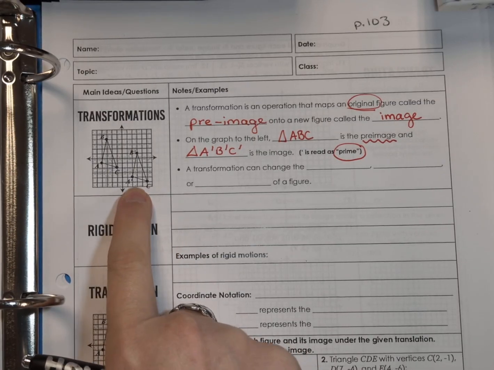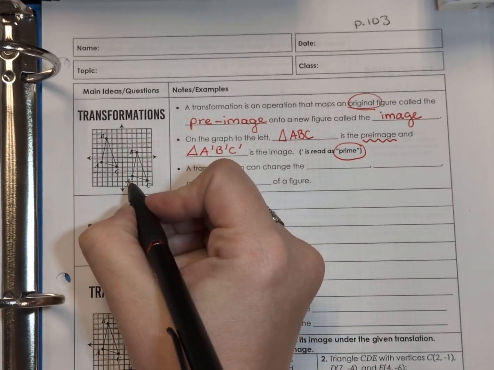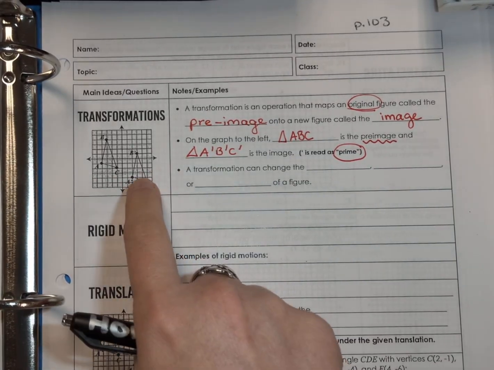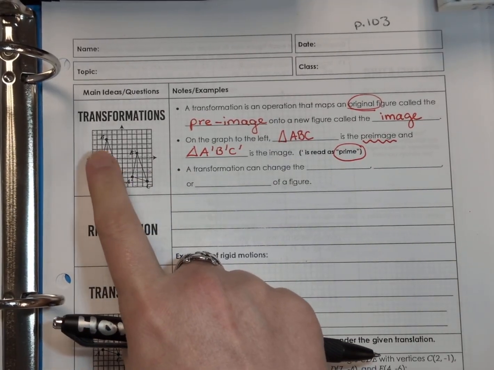So when you look at the graph, you see how this A has the little apostrophe? That's how you know when you look at the graph. This is the one I moved. This is the one I didn't move.